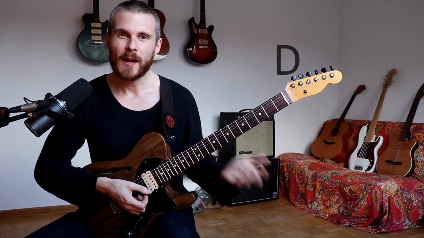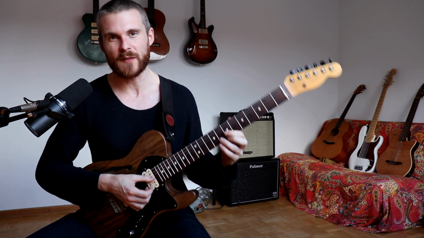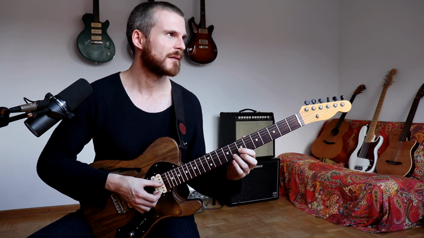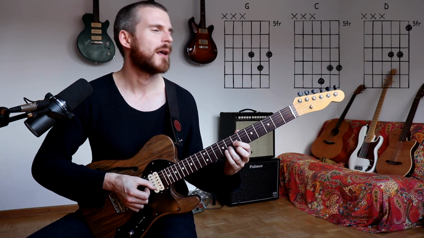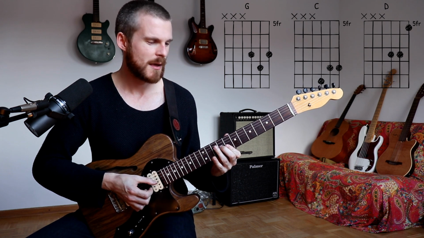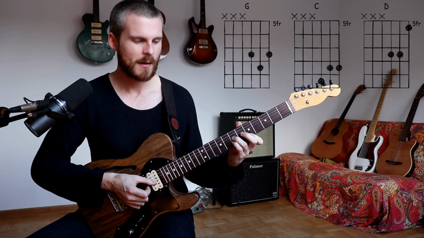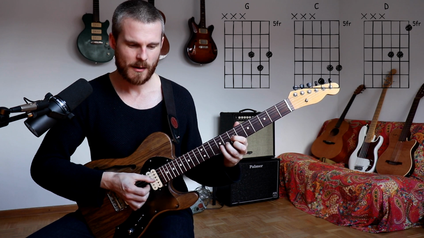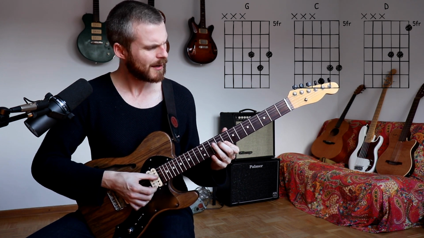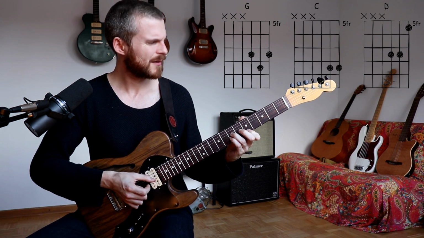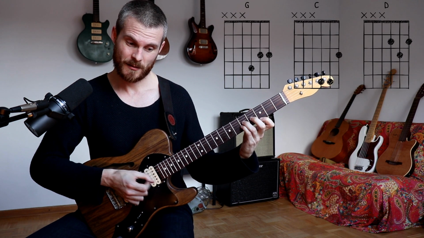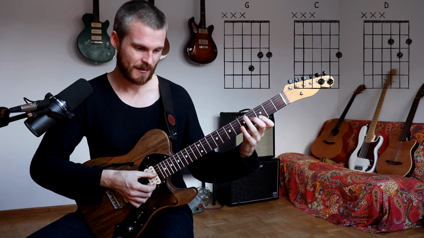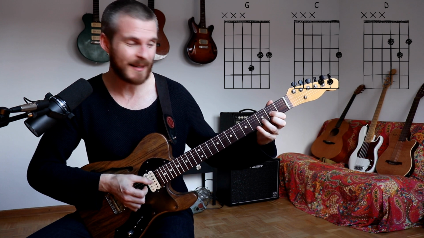Probably the most recognizable way you could play the riff is like this. Sounds nice. Let's try a different one. Remember the 6 ways.